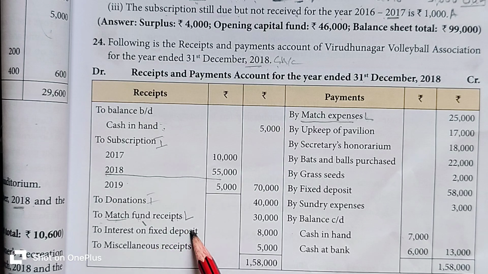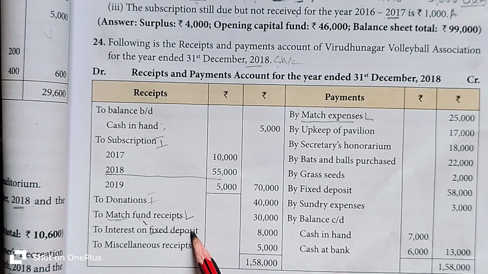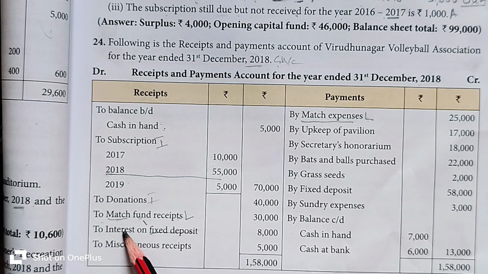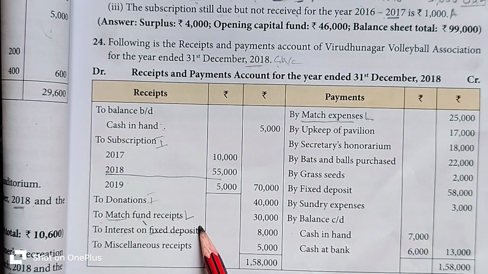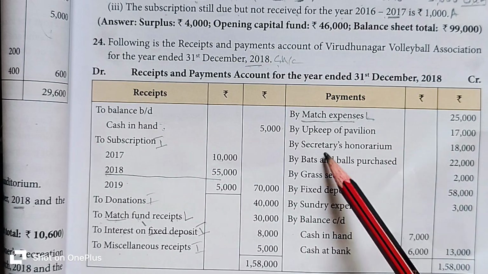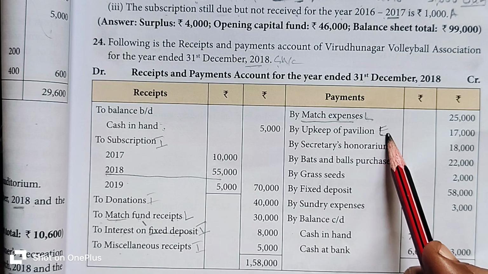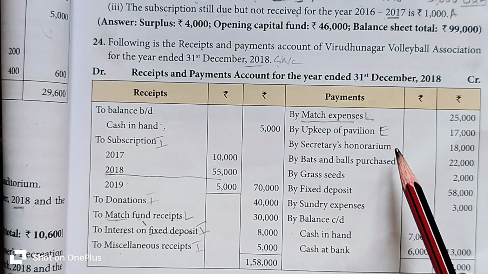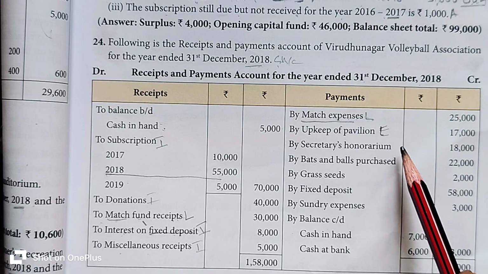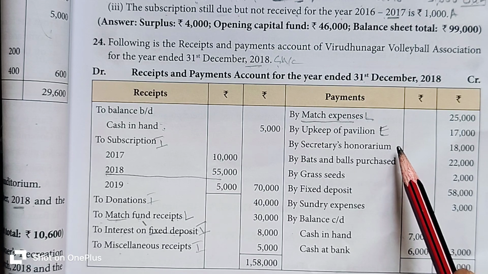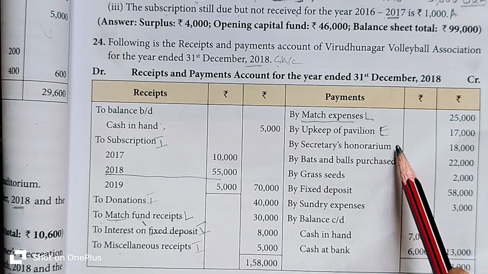Then interest on fixed deposit. Fixed deposit is an asset item, but listen here, from the fixed deposit we receive interest. Every month we receive interest from the fixed deposit, so it's an income item. Okay, miscellaneous receipt is an income item. Then upkeep of the pavilion is an expense. Secretary honorarium. Honorarium I already explained to you. Honorarium is a kind of salary remuneration given not to a regular employee but to a guest employee. Okay, so it's an expenditure.